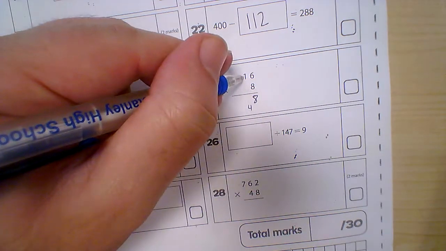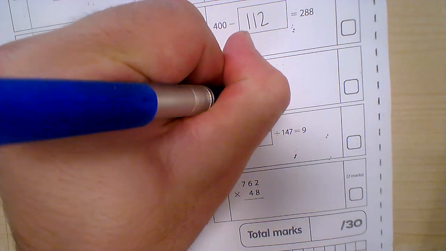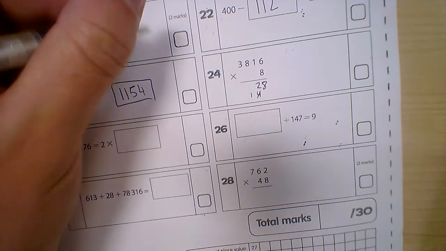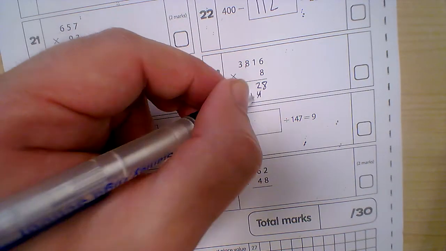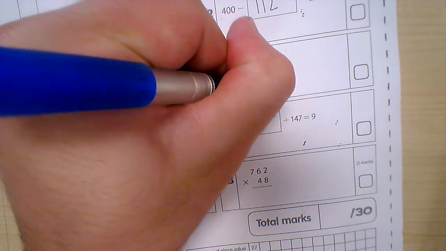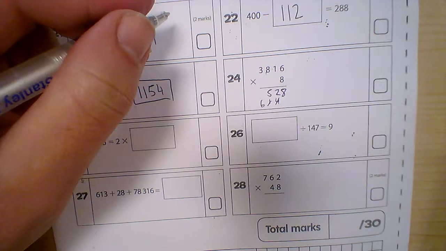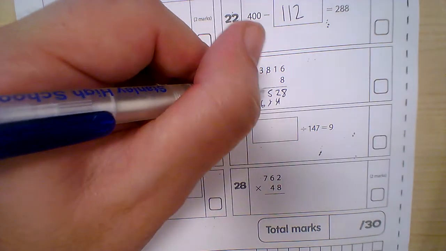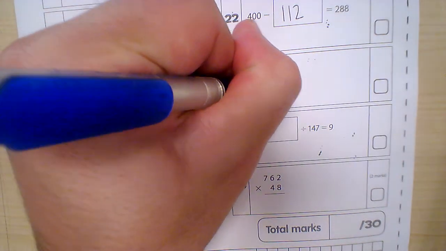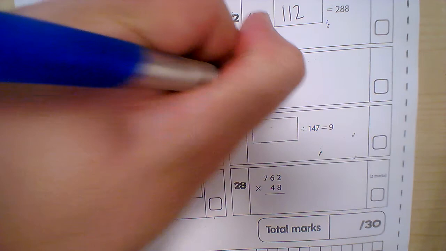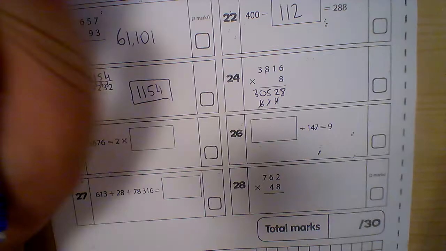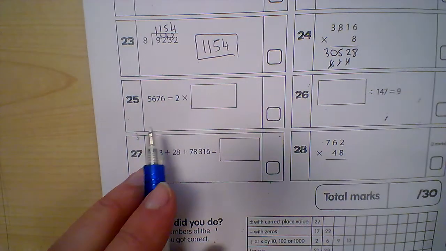8 times by 1 is 8, plus the 4 makes 12. 2 there, 1 carries. 8 times 8 is 64, plus the 1 makes 65. 5 there, 6 carries. And 8 times by 3 will make 24, plus the 6 will make 30. 30,528. Next one.